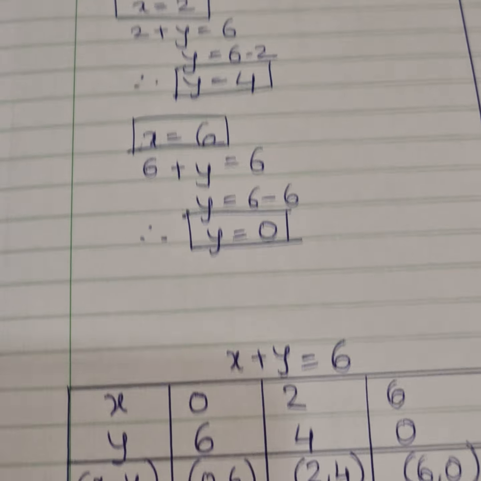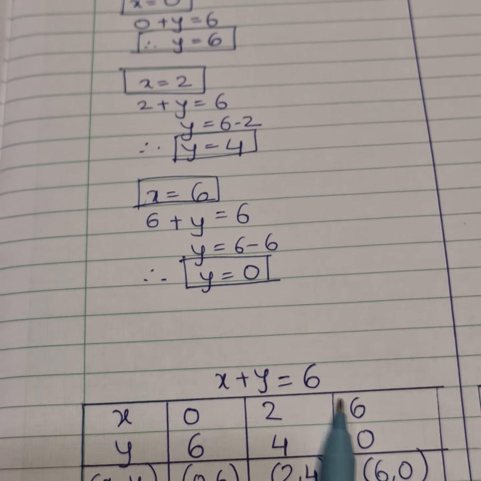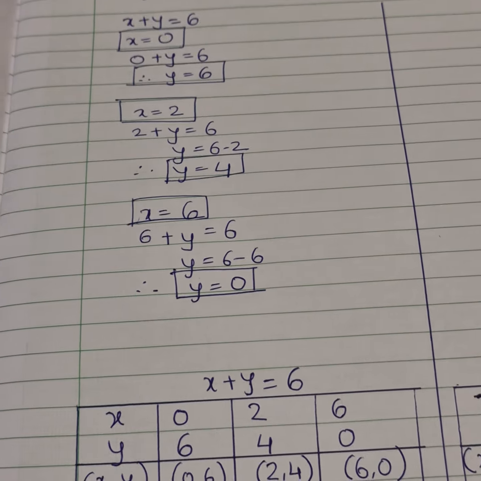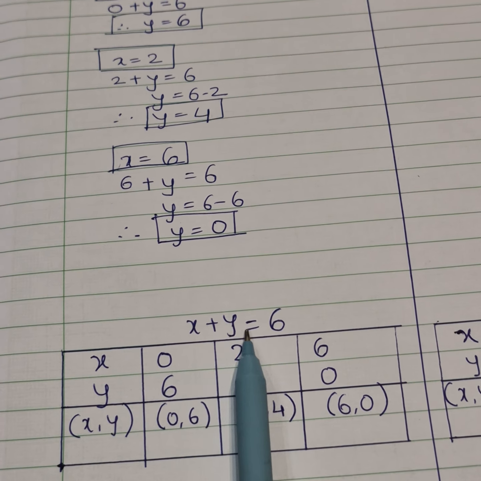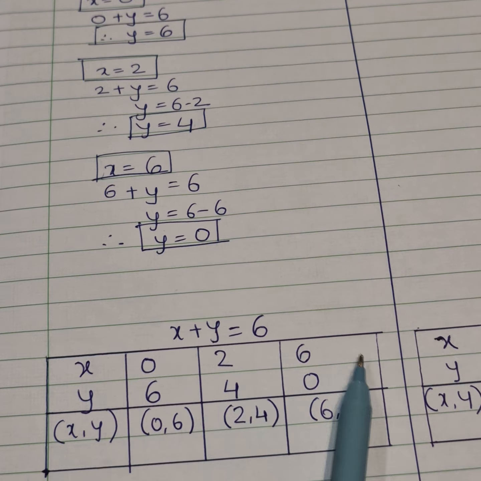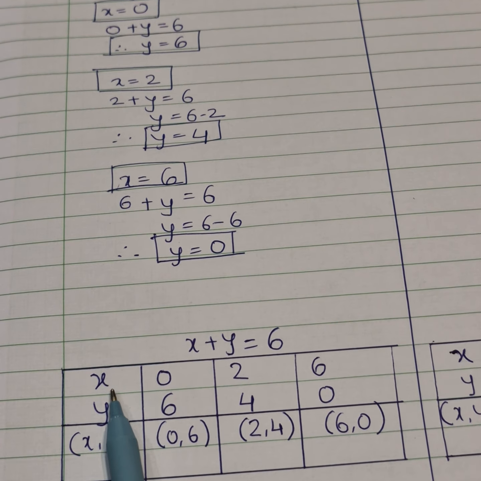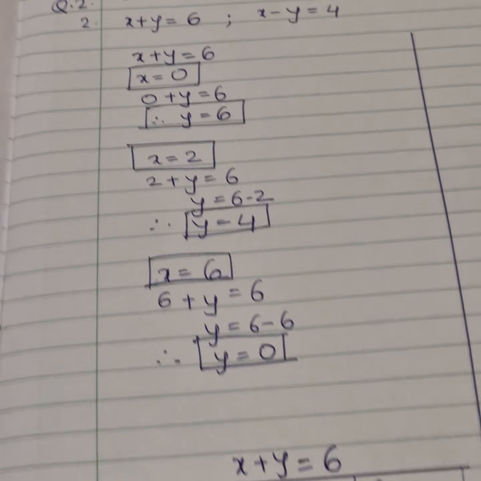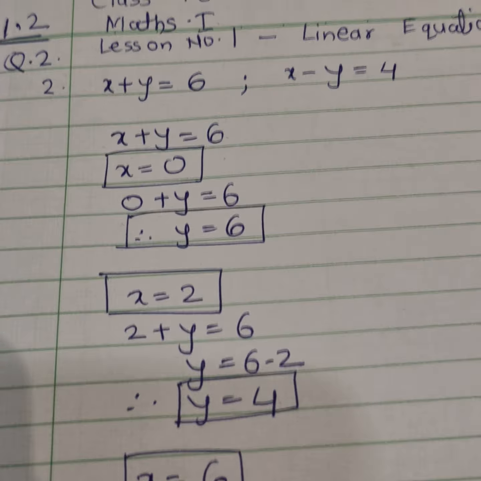So these values I got and I have put them in a proper table. Now see how to put it in the table. First you have to write the equation x plus y is equal to 6. Make columns: first x, y and then (x, y). Then whatever values you got, for example, I have taken x is equal to 0 and for that value y is equal to 6.